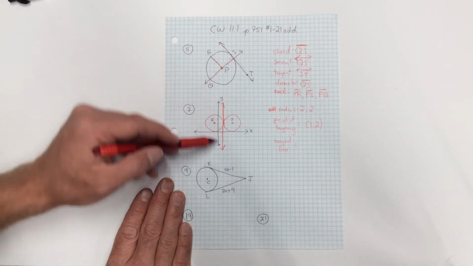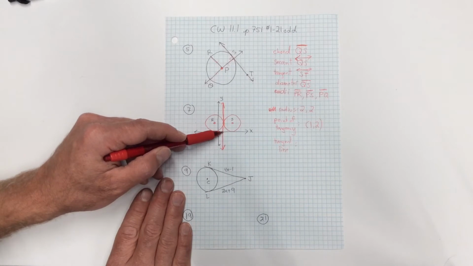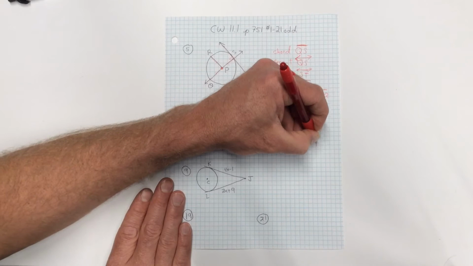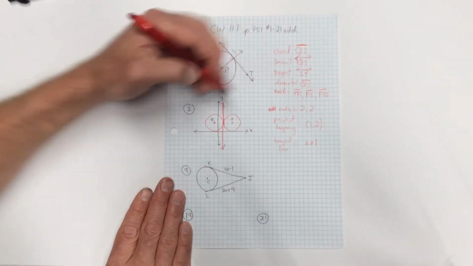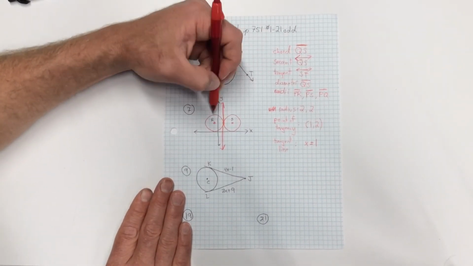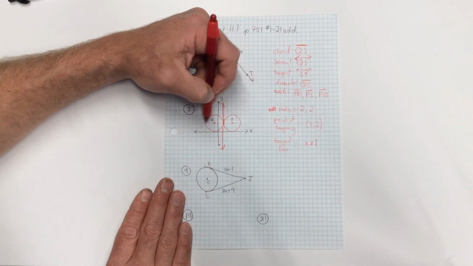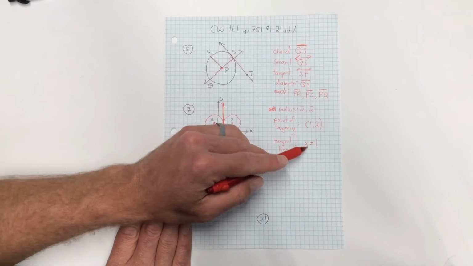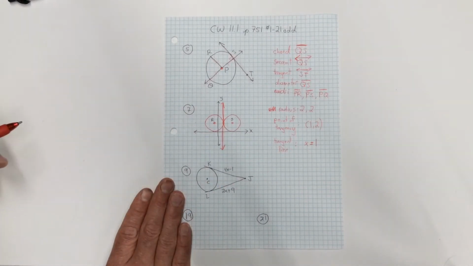So this line is going through x equals 1. So if the line goes through x equals 1, that is just our equation, x equals 1. If it was horizontal and it was passing through 1, then it would be y equals 1, but it's not going this way through y, it's going vertically through x. And so our equation is simply x equals 1.